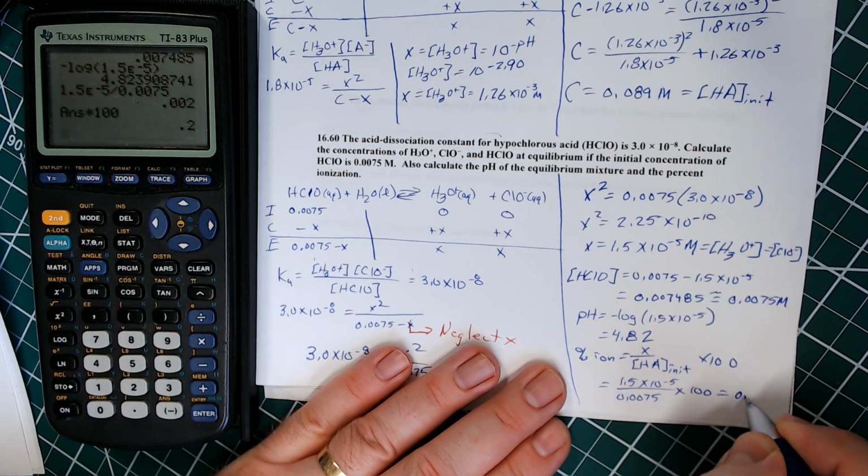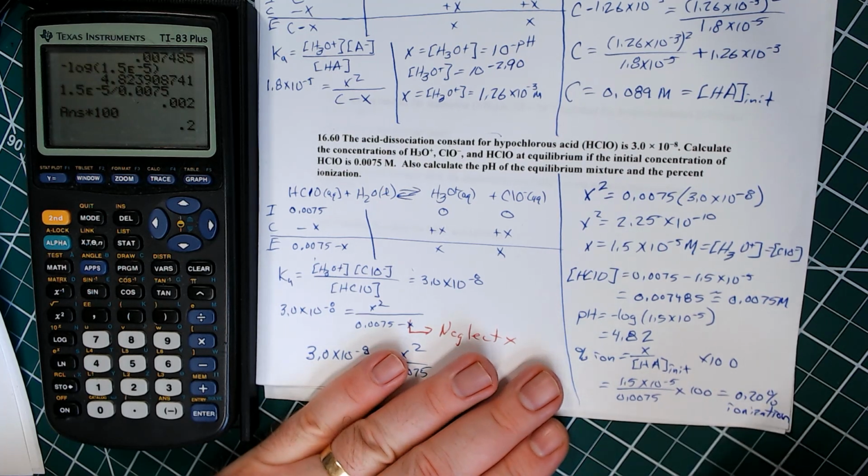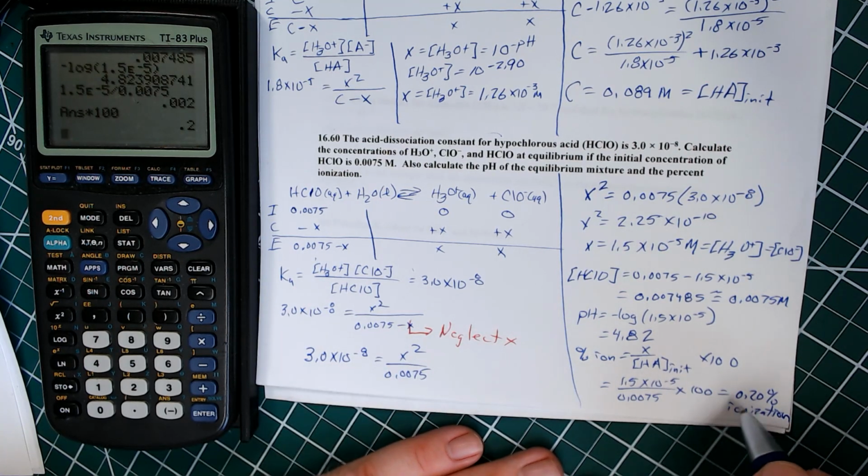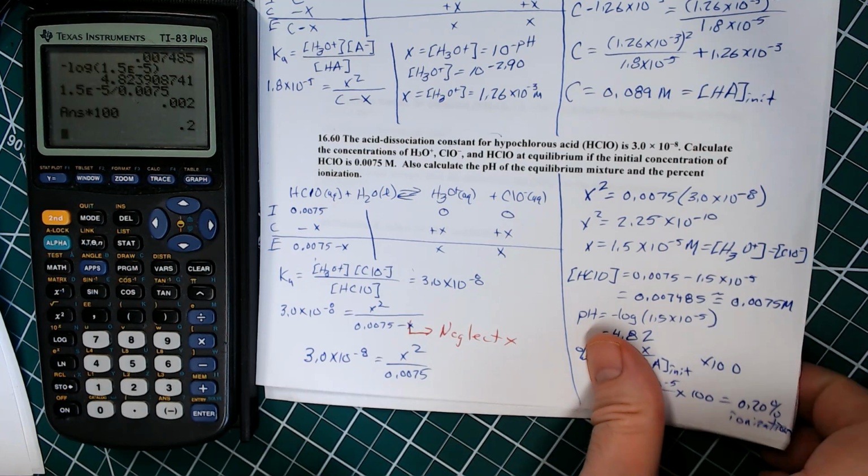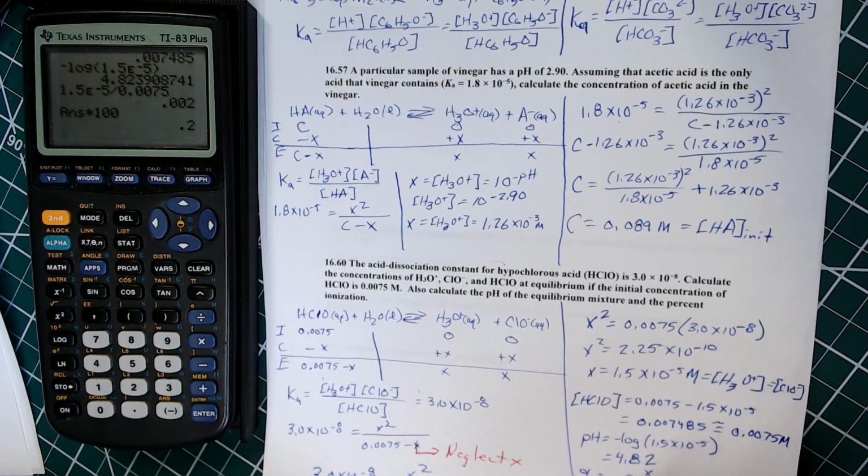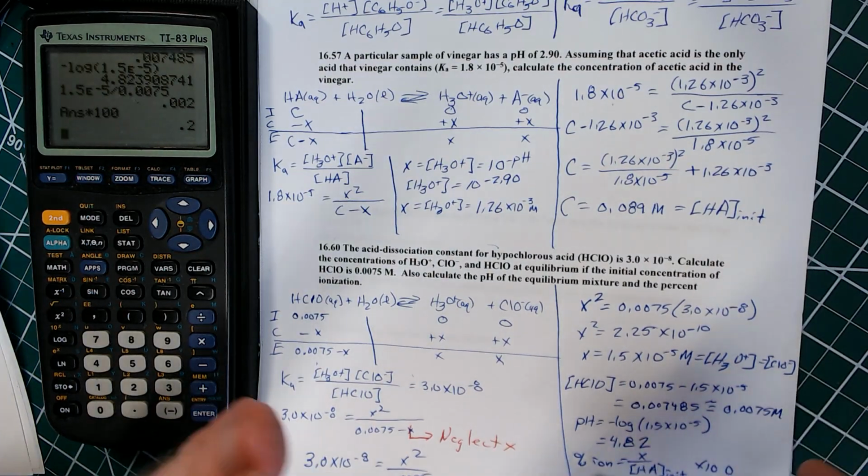So 0.20% ionization. So you could see that is a very small number. All right, so that is for weak acids.